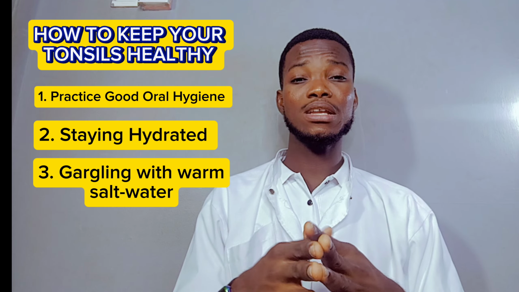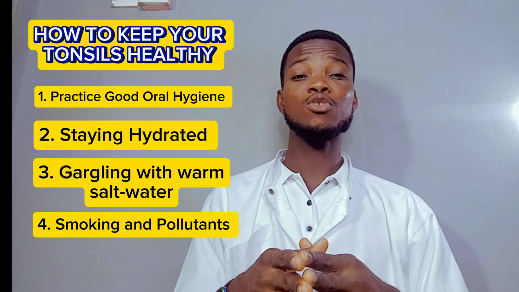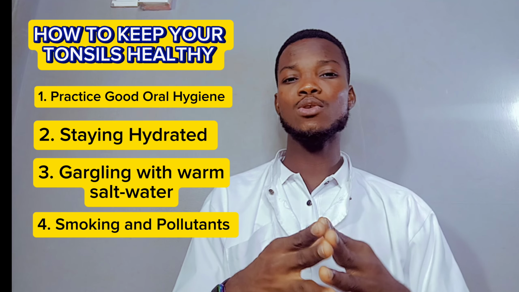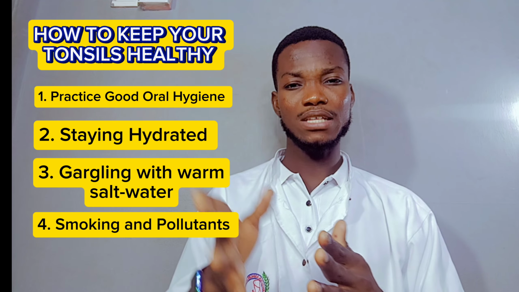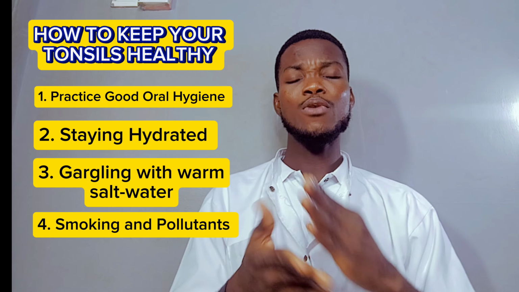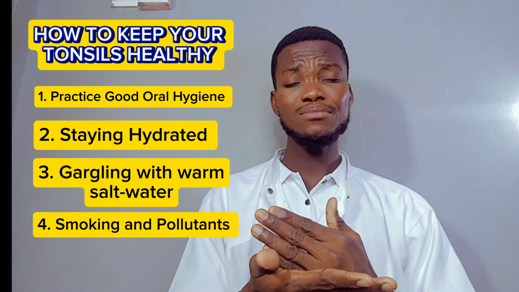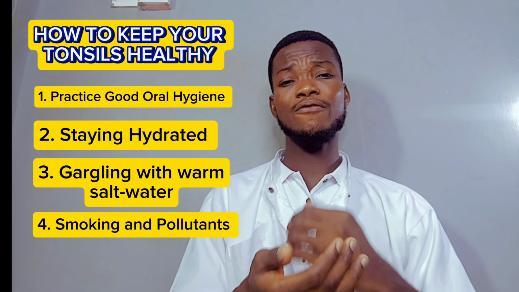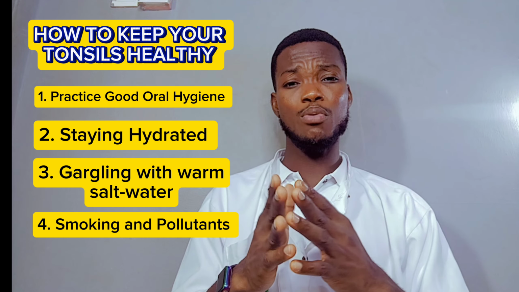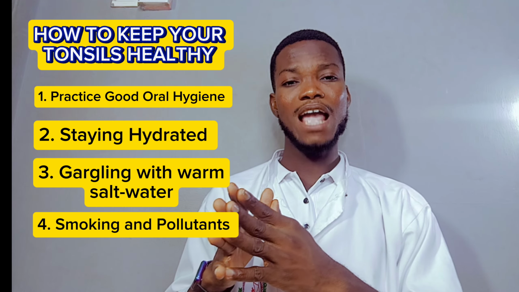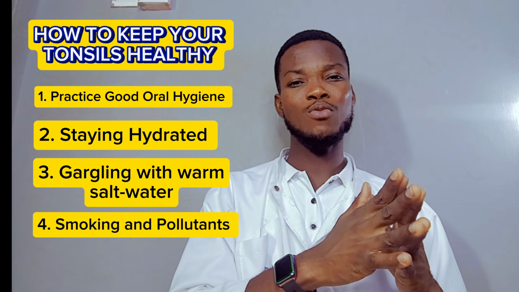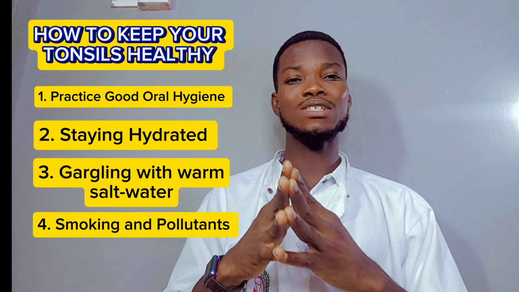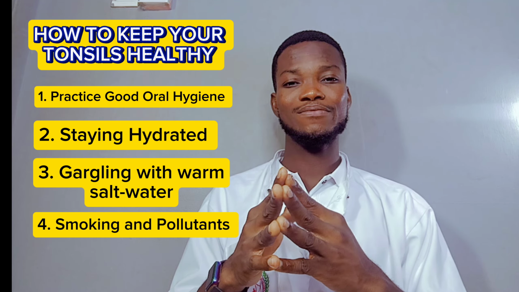The fourth one is to avoid smoking if you do. Smoking is not good at all, and avoid other pollutants, okay? And you have to eat a balanced diet. Eat foods that support the immune system. I think that will be the best way to keep your tonsils clean and neat and healthy.